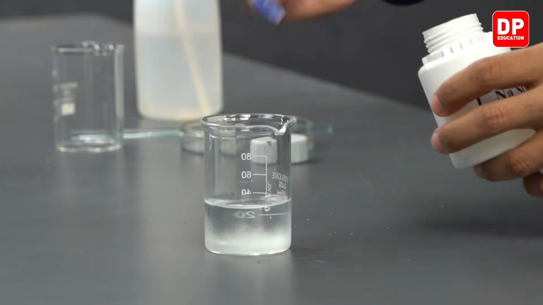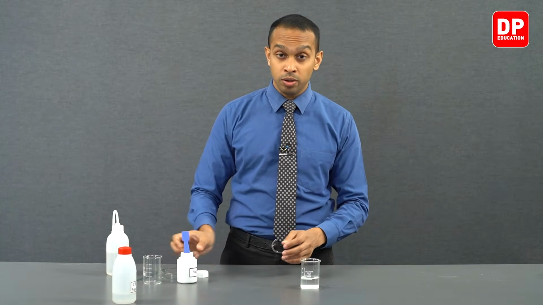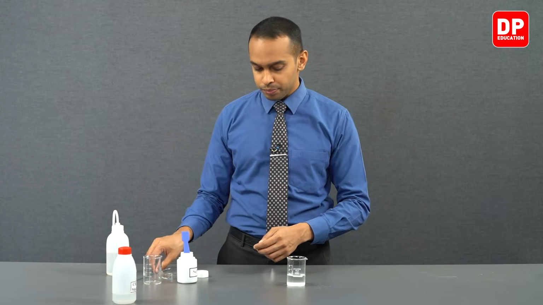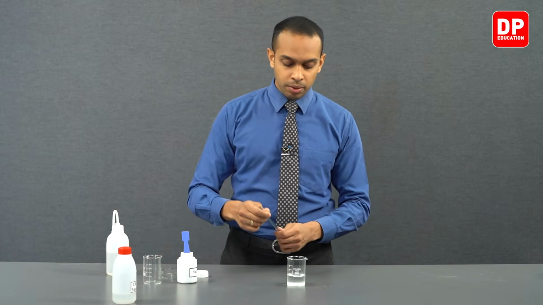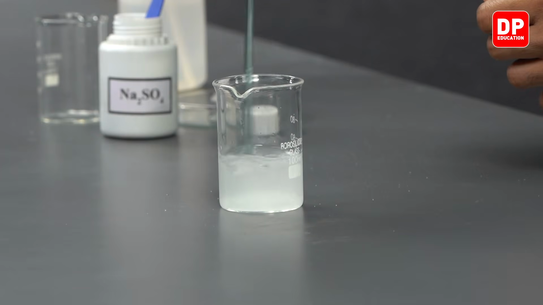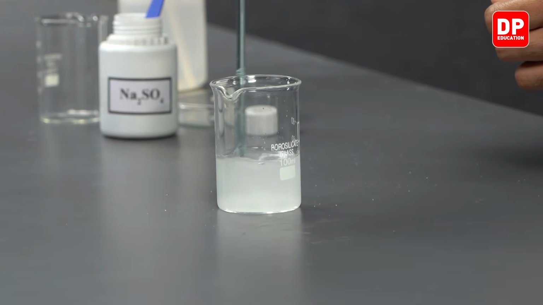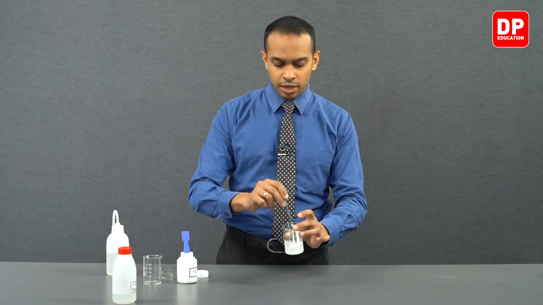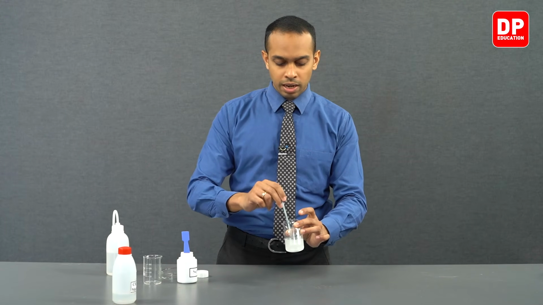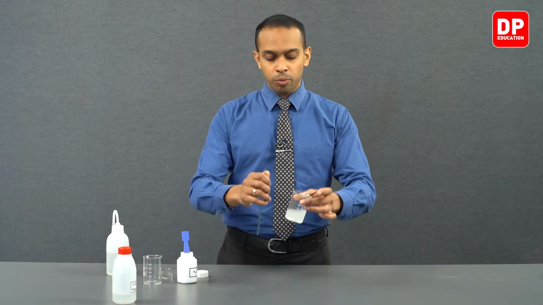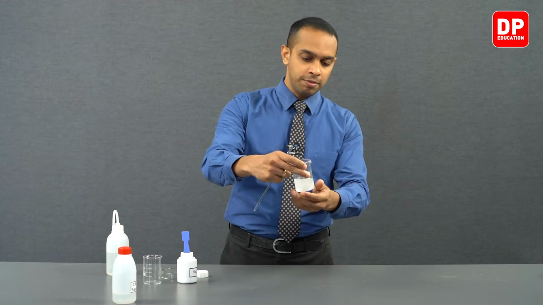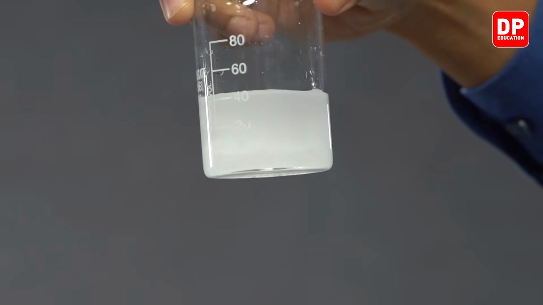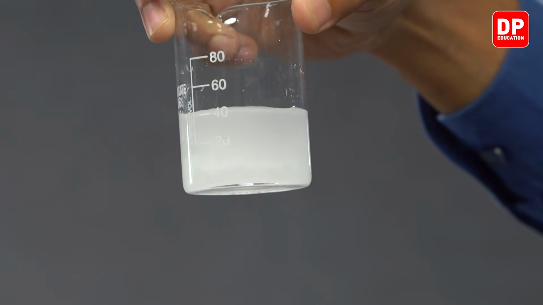We'll add 2 spatulas full of sodium sulfate into this water sample, and let's mix it really well. As you mix it, you will start to observe that the sodium sulfate is forming clumps. Students, can you see that the sodium sulfate is clumping together?